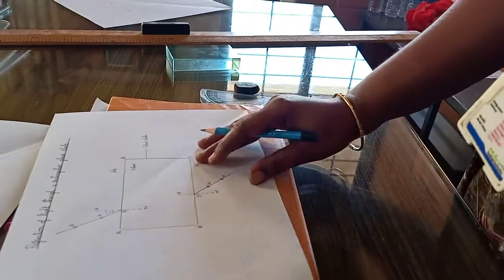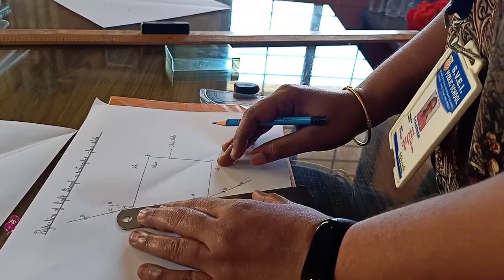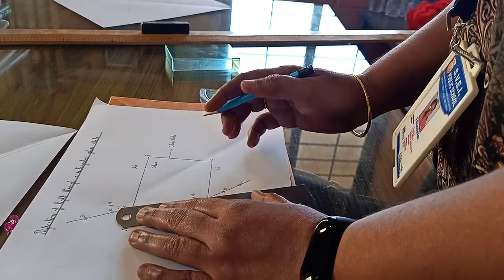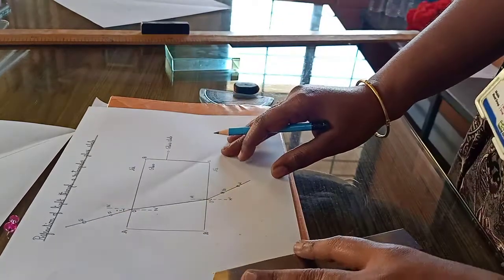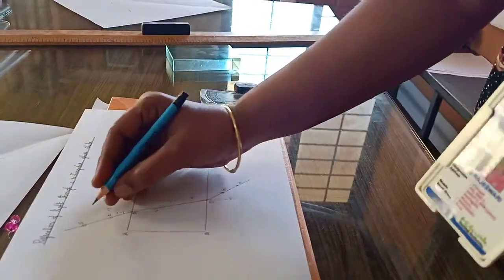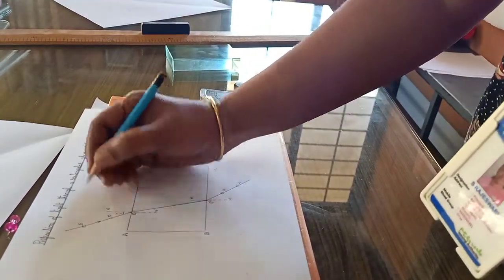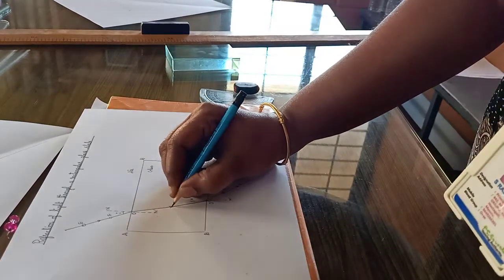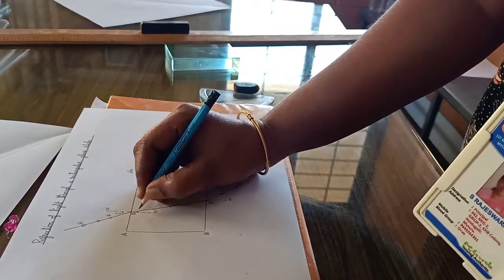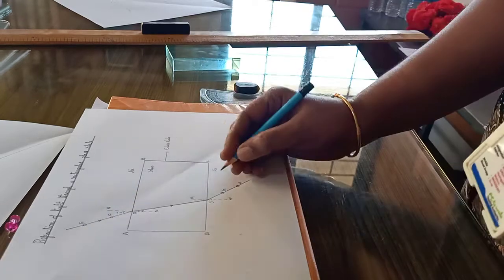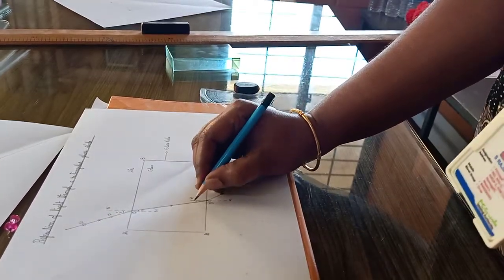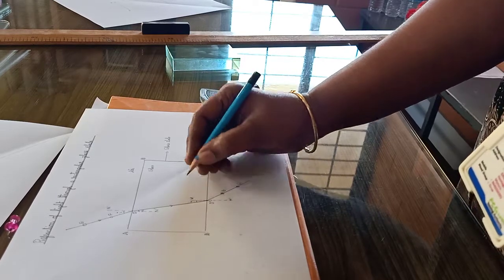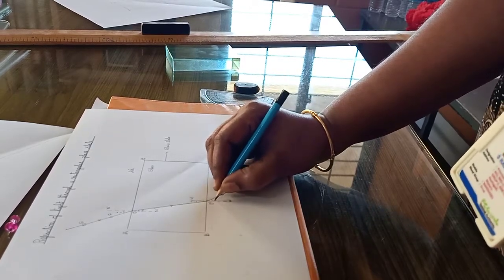Okay, and now I will join O and O dash. See, O and O dash I am joining. So this ray is the incident ray, this is the refracted ray. So this I will show as R because this is the angle of refraction. Then again when it comes here, this is the angle of incidence and this is the angle of refraction.